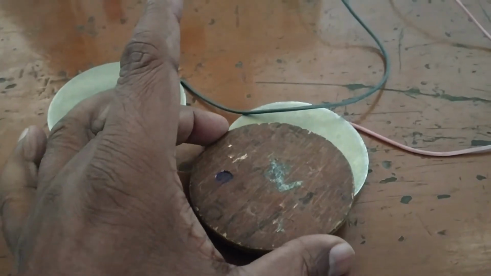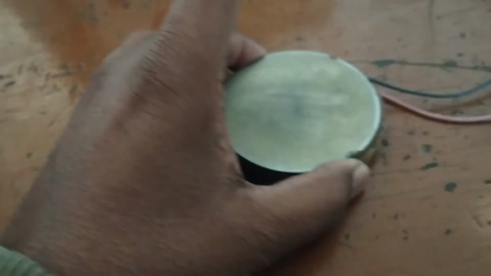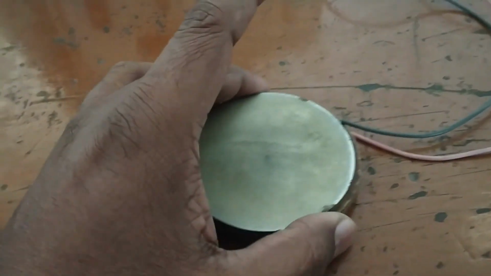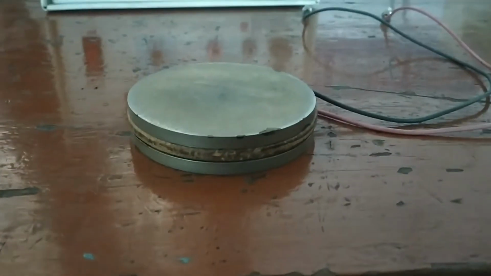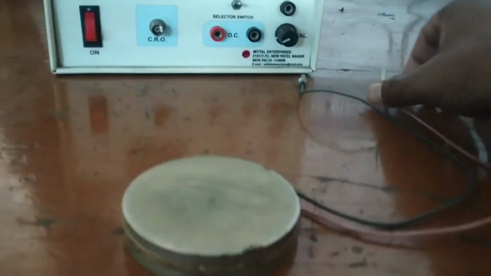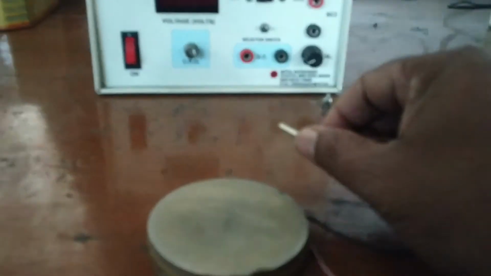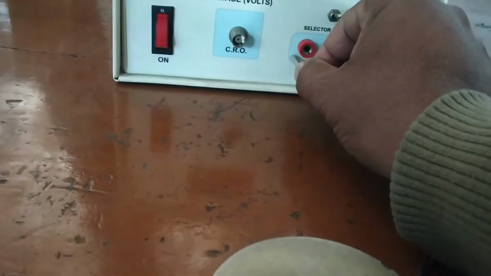So this is a wooden disc. I will place this wooden disc on one of the capacitor plates. Then I will place the second capacitor plate on this wooden disc. Now you can see this is a capacitor filled with medium. So I will place it like this. So you can connect these terminals with this.